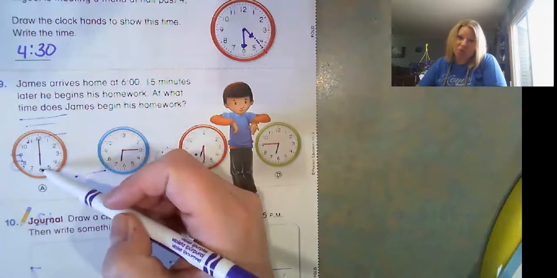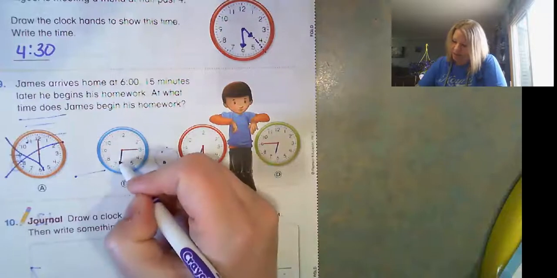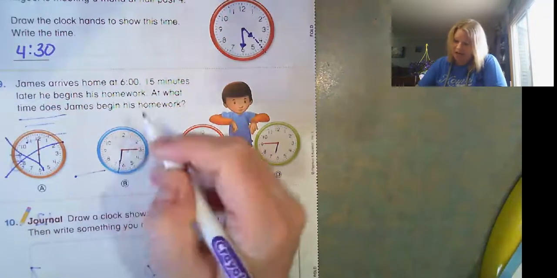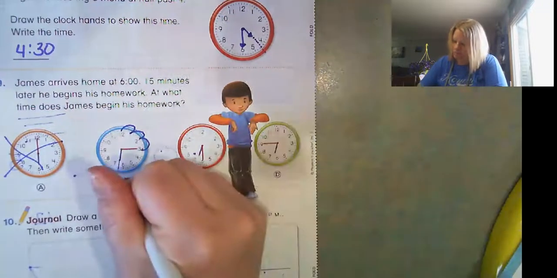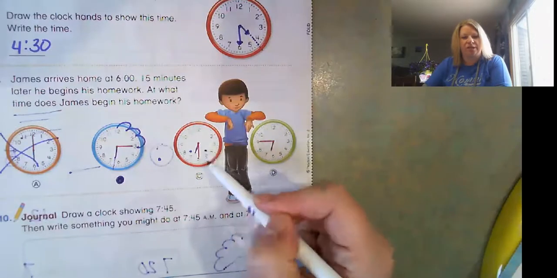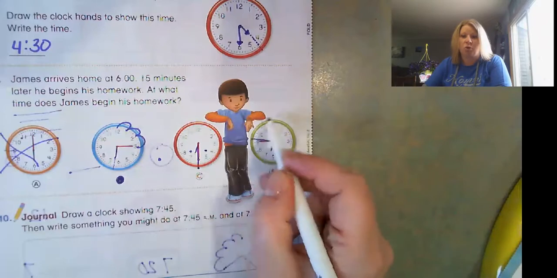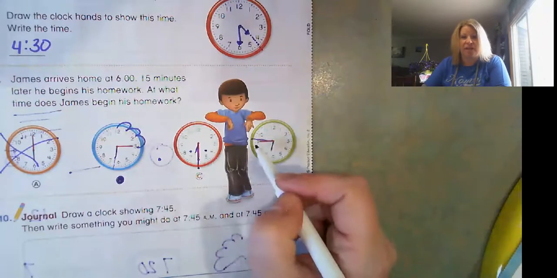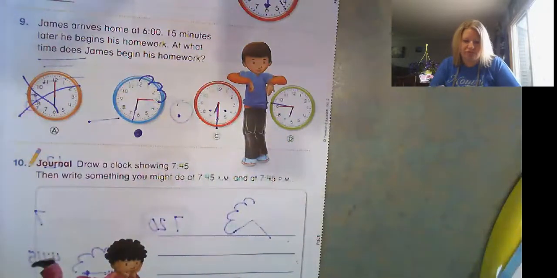A. Nope, A just shows 6. That's not right. 6:15. Let's see. Well, the hour hand is between the 6 and the 7, and then minute hand 5, 10, 15. Yep, B is right. 6:15. And if I look at the rest, this one's 6:30 because the minute hand's on the 6. This one's 6:45 because it's on the 9. So you guys can go ahead and do the journal if you want.